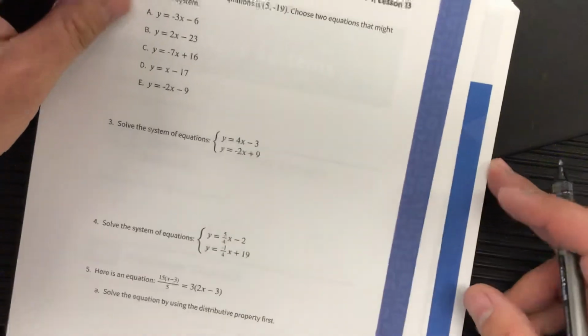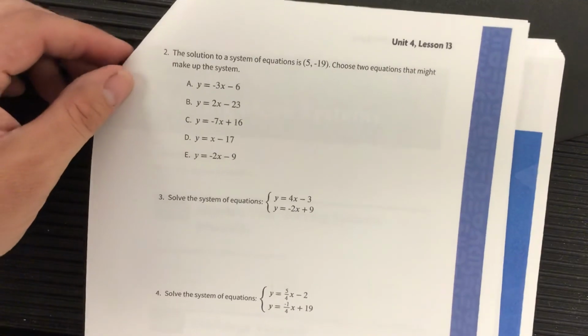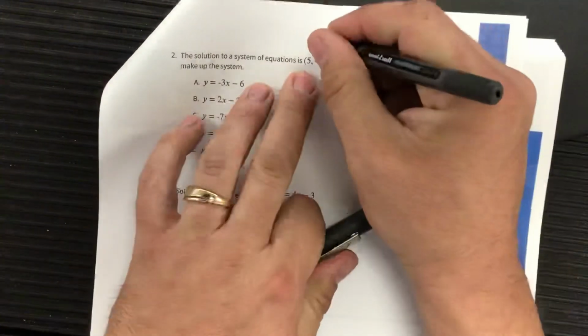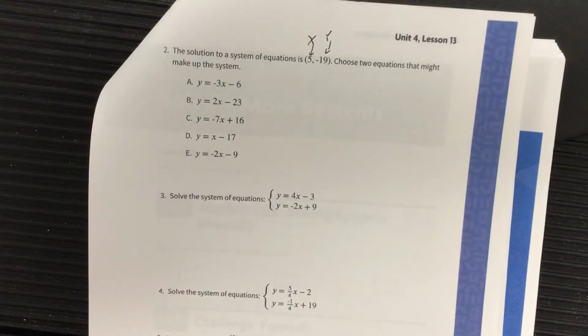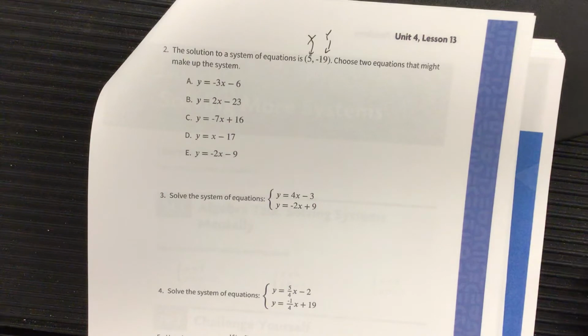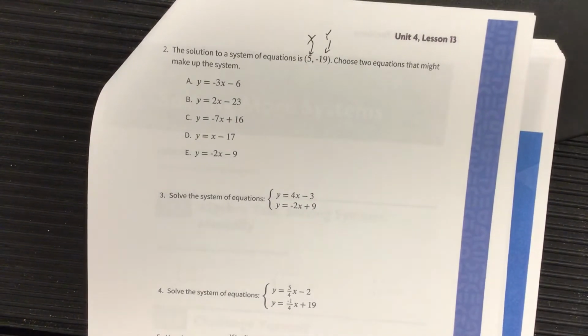Next page. Choose 2 equations that make that true. That means you plug in this for x and this for y, and it's going to be true for 2 of them. Question 3, solve them. That's what we did in the book. And 4 is as well.